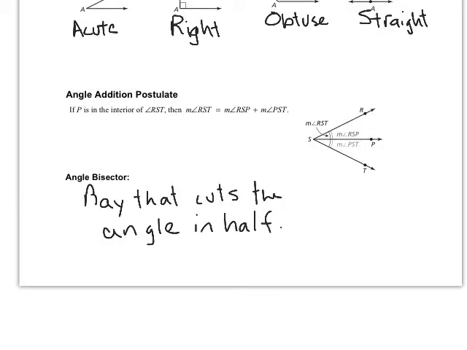All right, let's practice using this. The big thing that you are going to be using is the idea that the sum of the parts equals the whole, okay?